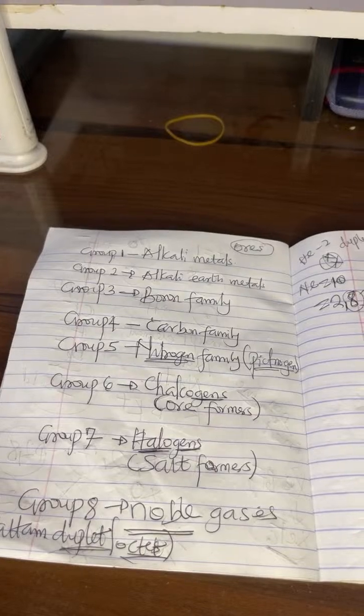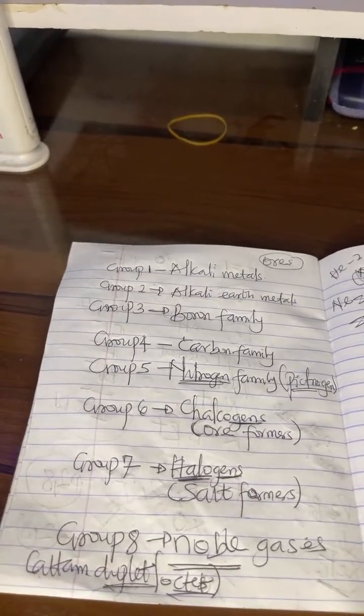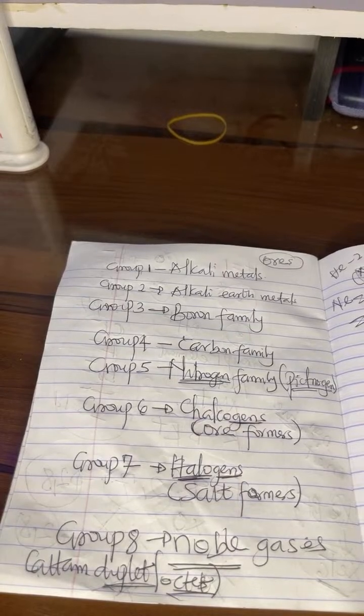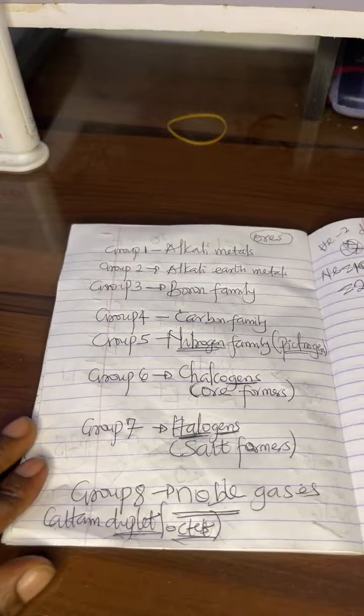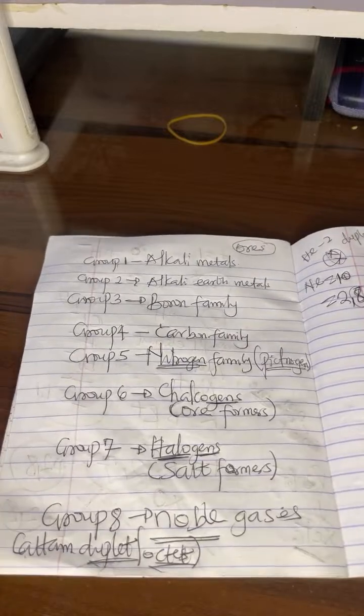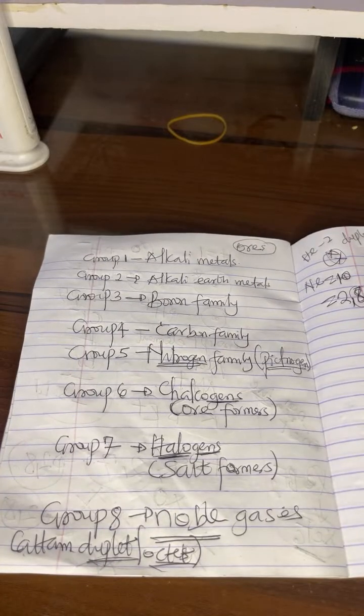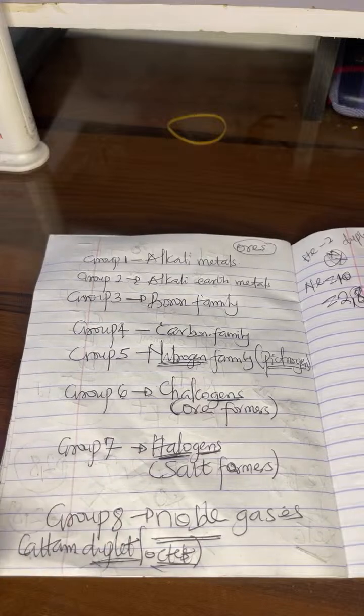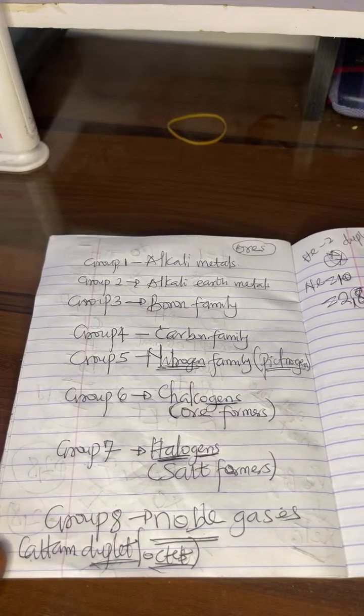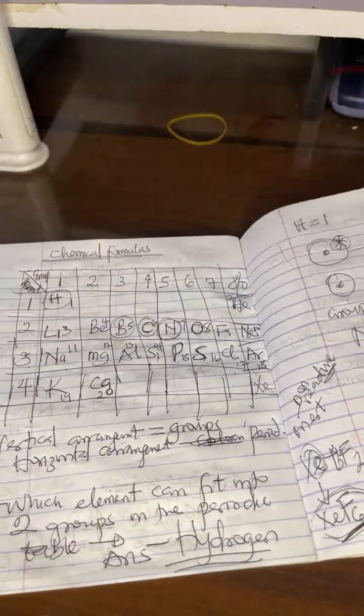Do you all get it up to this level? Do you get it? John? I need a response. Do you get it up to this level? Yes or no? Good. So that's that.